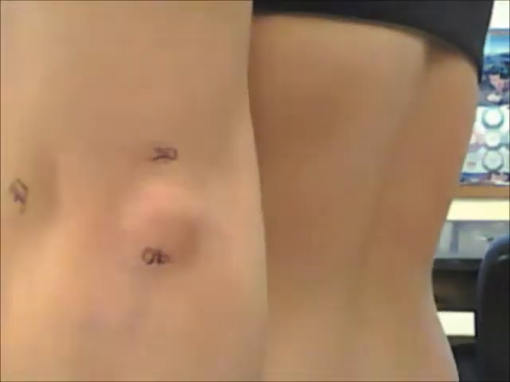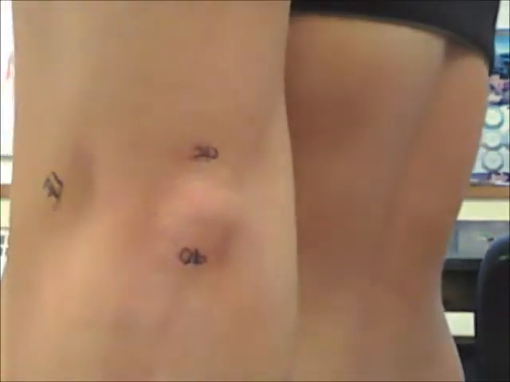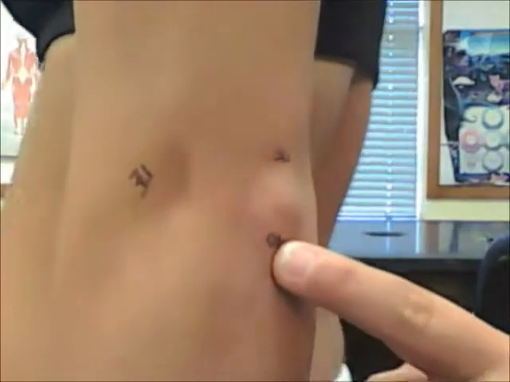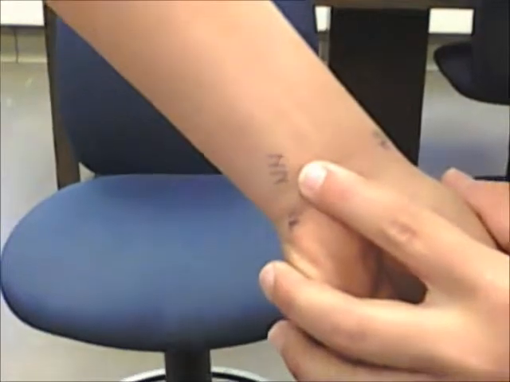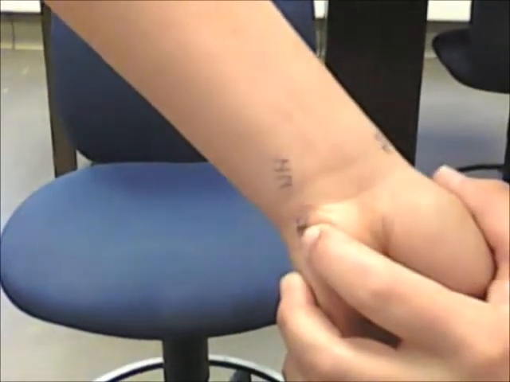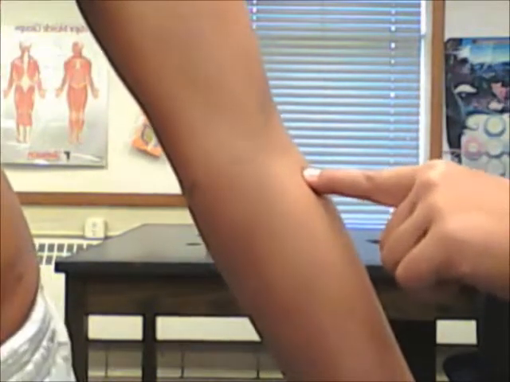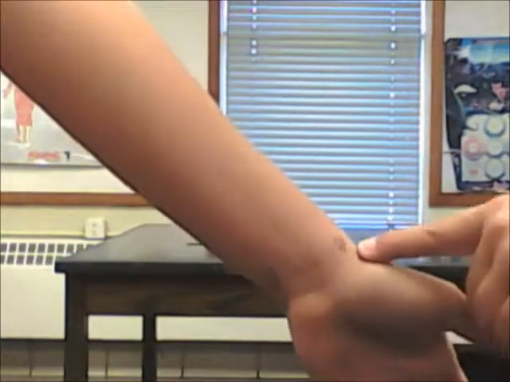Next we have the ulna, and we have the olecranon process, and then on the anterior side we have the head of the ulna and the styloid process of the ulna. Next we have the radius. We have the head of the radius and the styloid process of the radius.